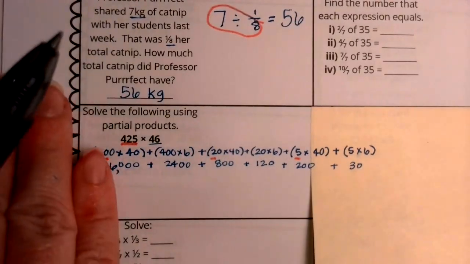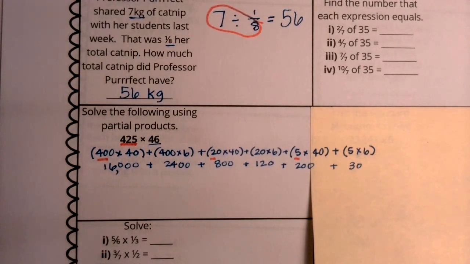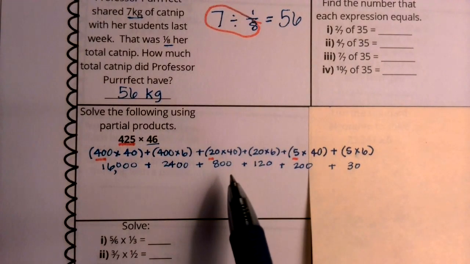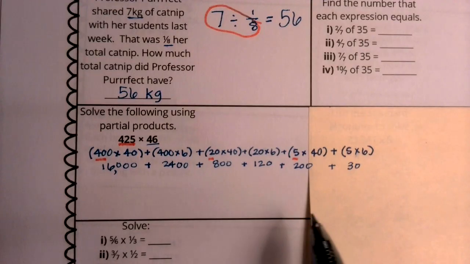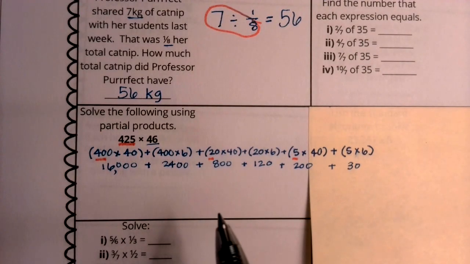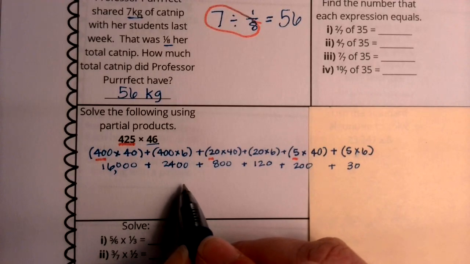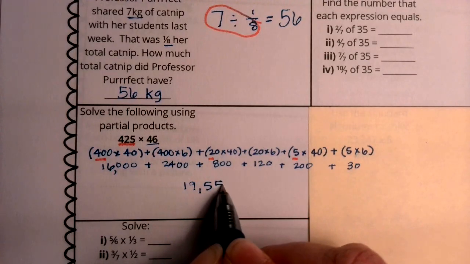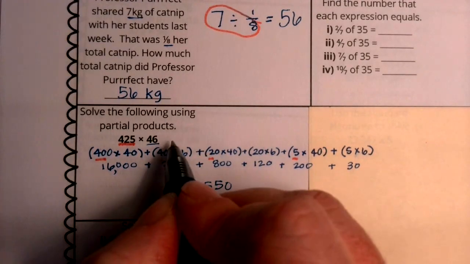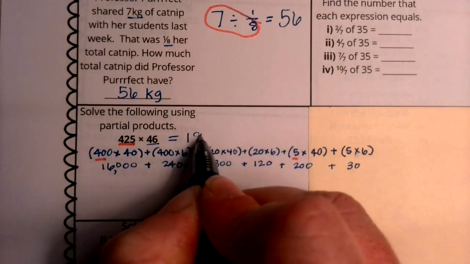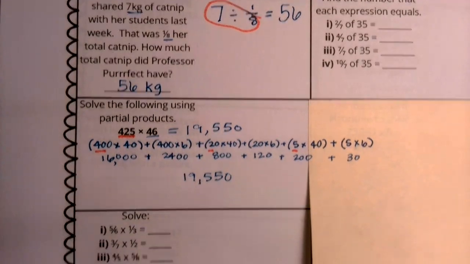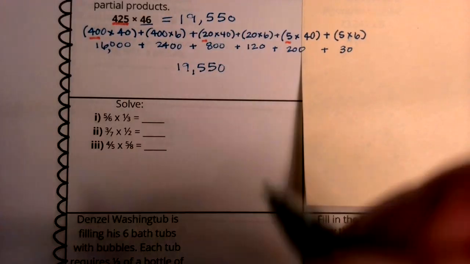You might want to come to the side and list those and add those, or you could think about and combine the ones that make those numbers that you're seeing mentally. But what you are going to find is when you add all of those together, it's going to lead to the answer of 19,550. So our answer to this question is 19,550.